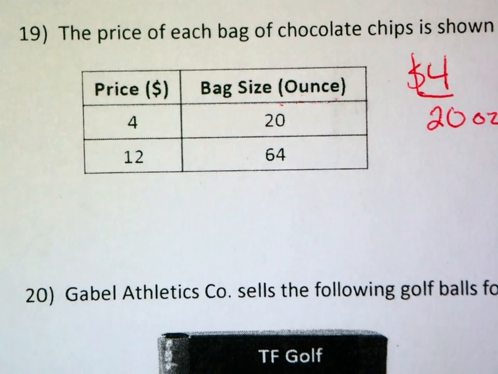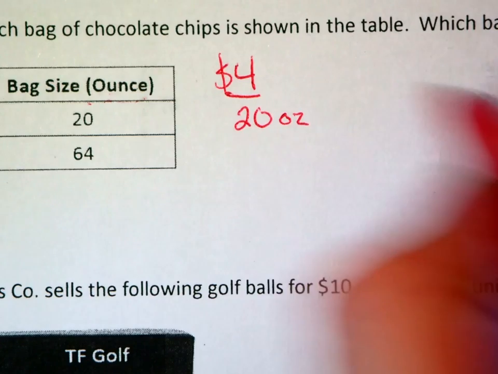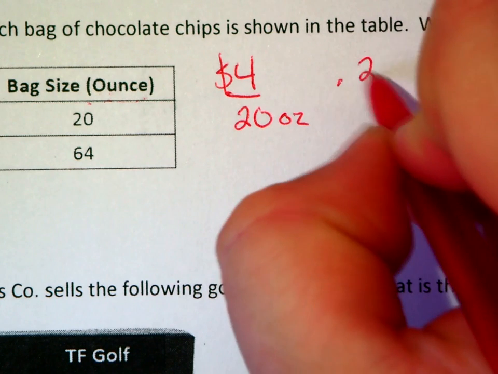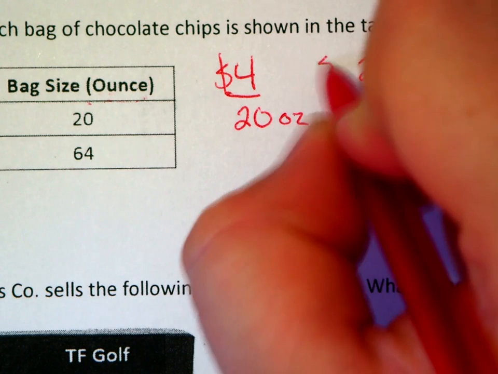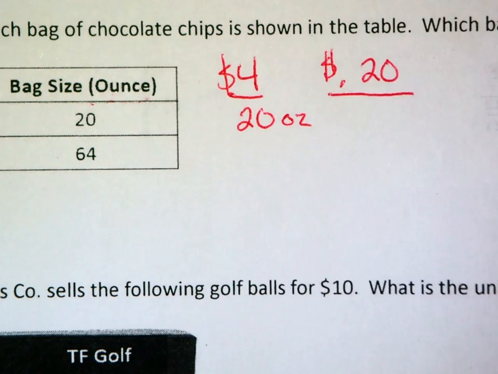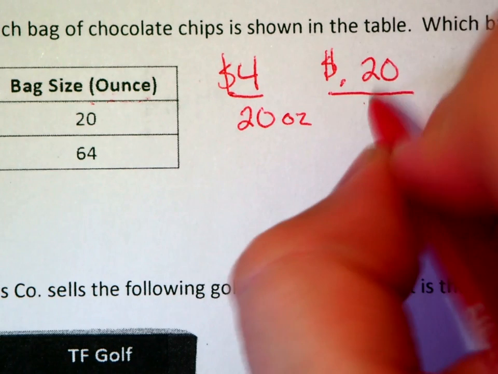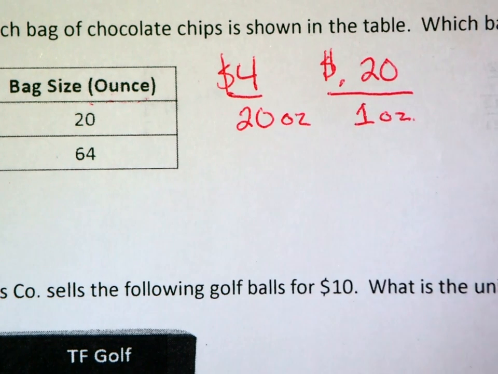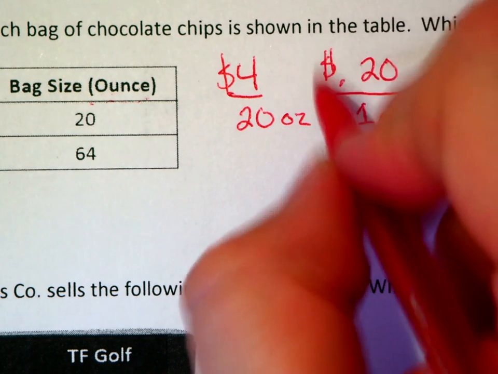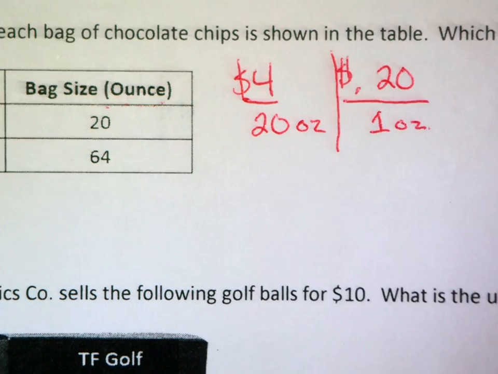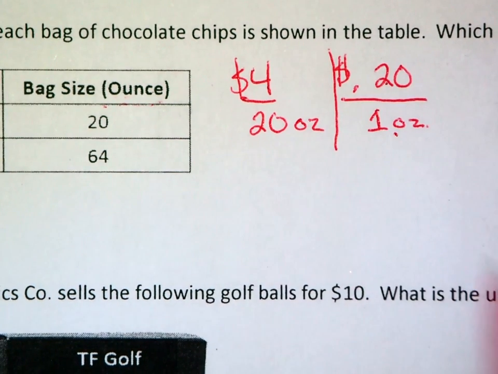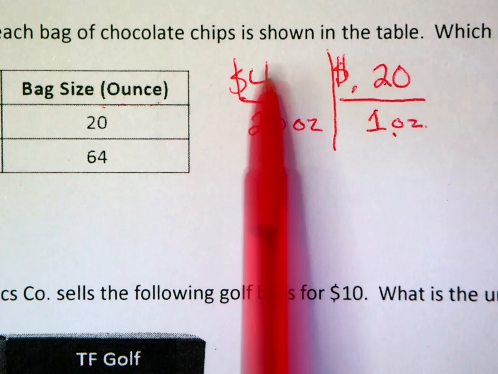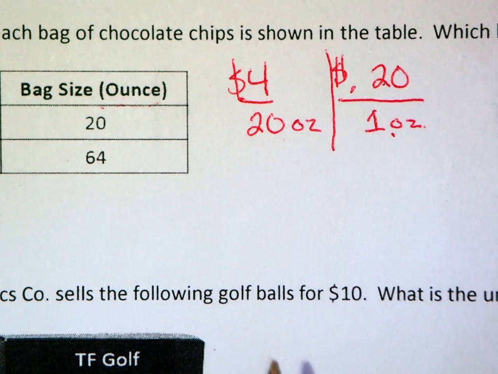And so what I can say is that $0.2, or 20 cents, over each 1 ounce. Now I have found the unit rate for my first set of terms. 20 cents per 1 ounce is equivalent to $4 for 20 ounces.